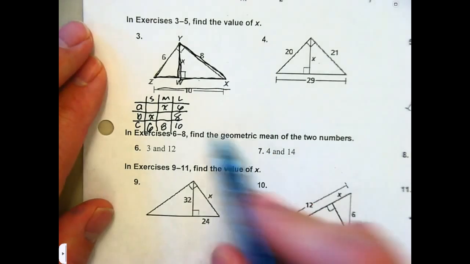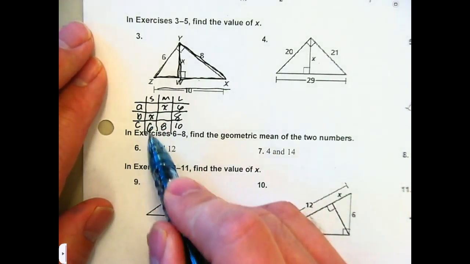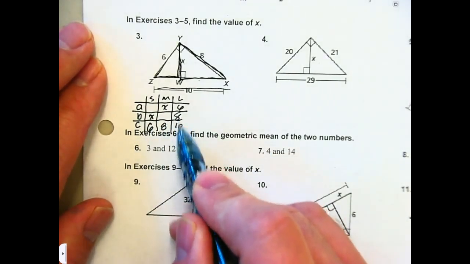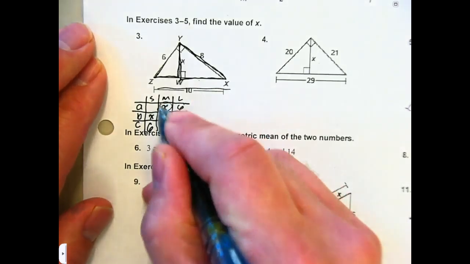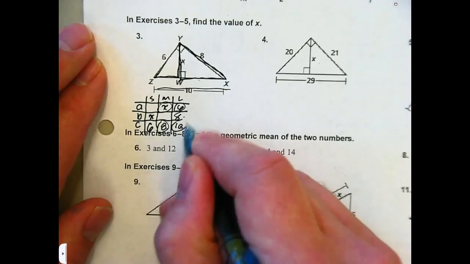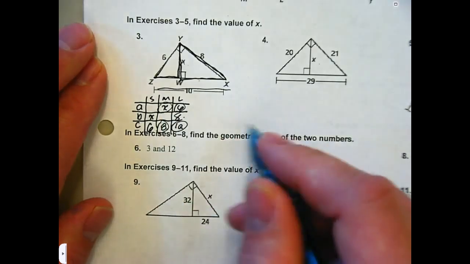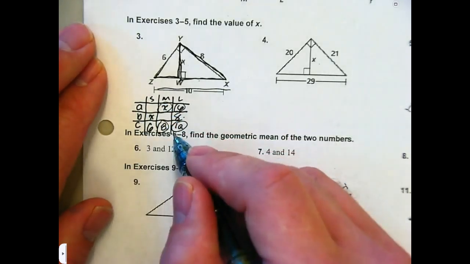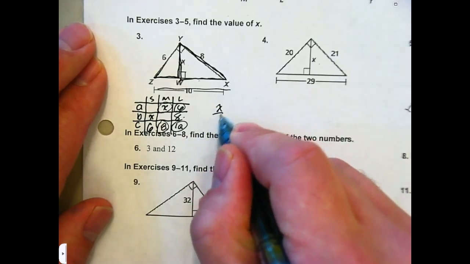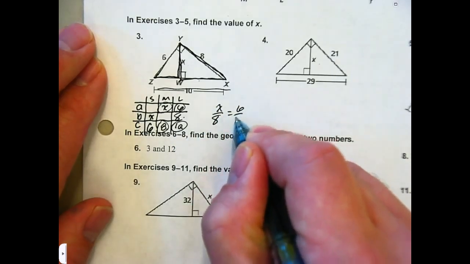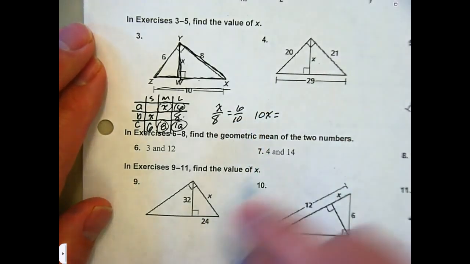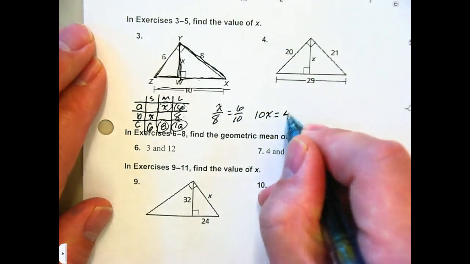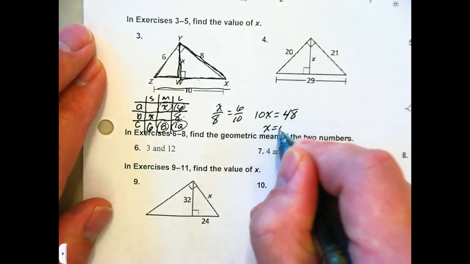If I'm looking for my proportion, look for places where you have the same similarity ratio. So 8 is to 10 as X is to 6. Or you could do 6 is to 8 as 6 is to 10. You could go this route if you wanted to. That is to that as that is to that, as long as they're at the same level, comparing the same side. Okay, so X is to 8 as 6 is to 10. That gives me 10x equals 48. So x equals 4.8.